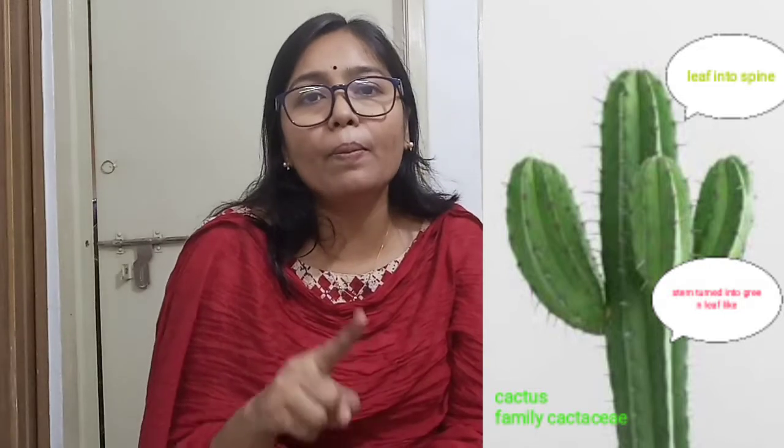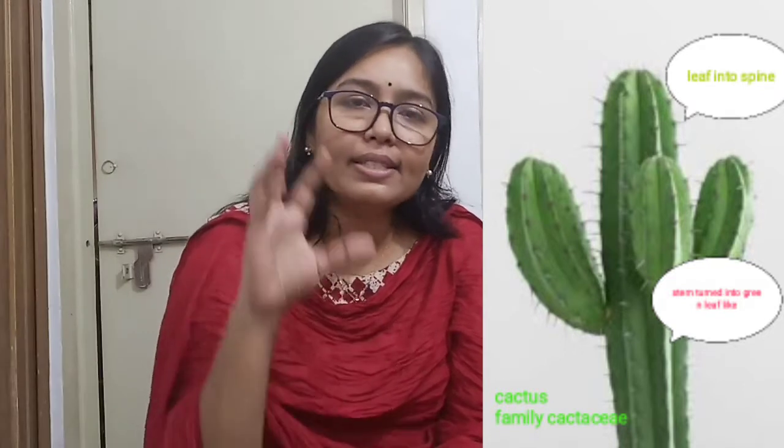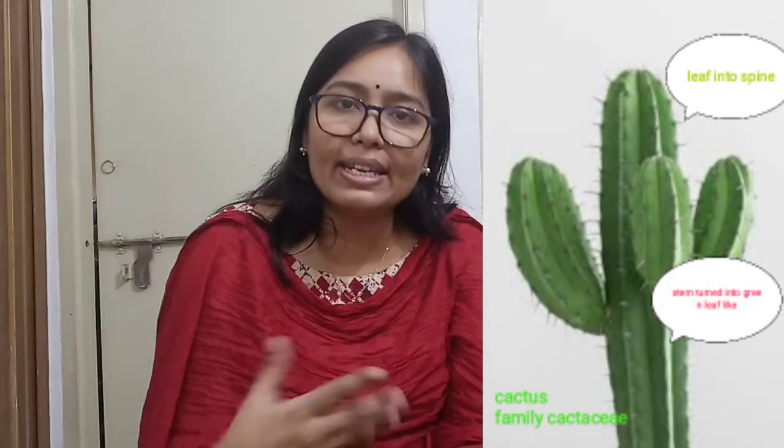Next, cactus reserve food in their stem and they reserve water also in their stem. So the people of the desert, in very tough conditions, acquire water from cactus. The inner part of the cactus stem is also edible by natives of the desert.